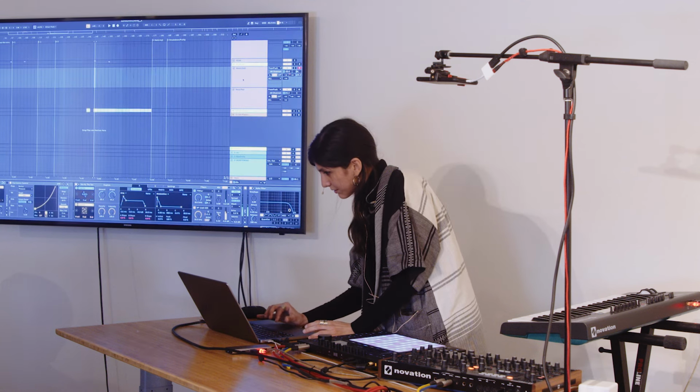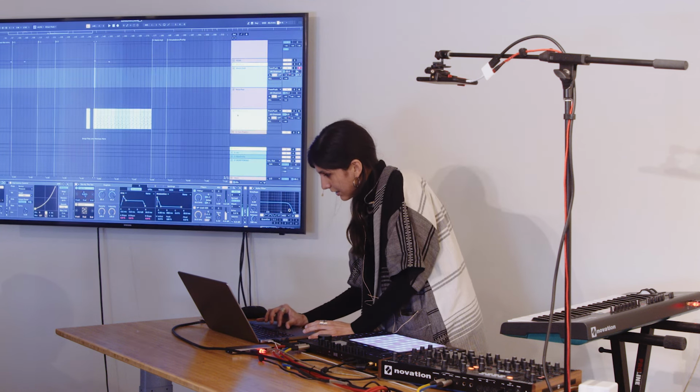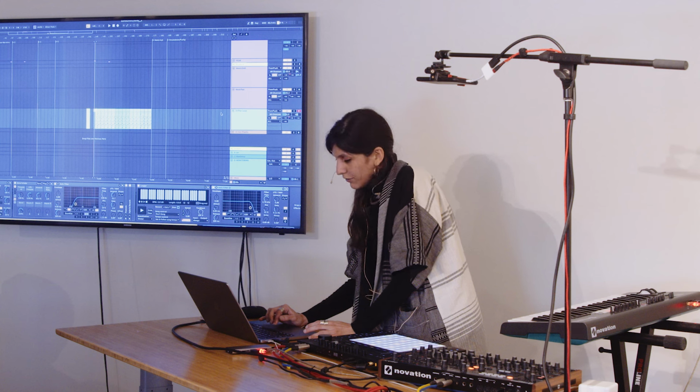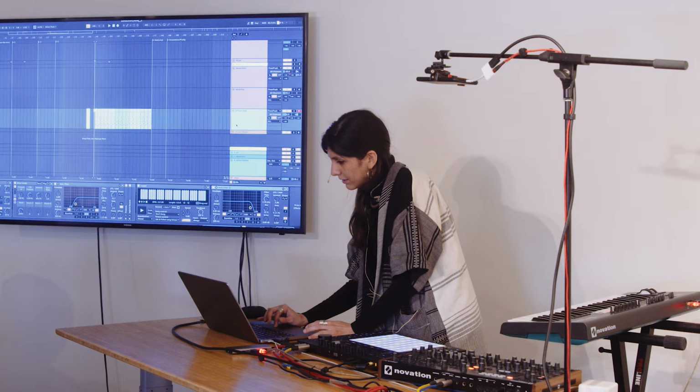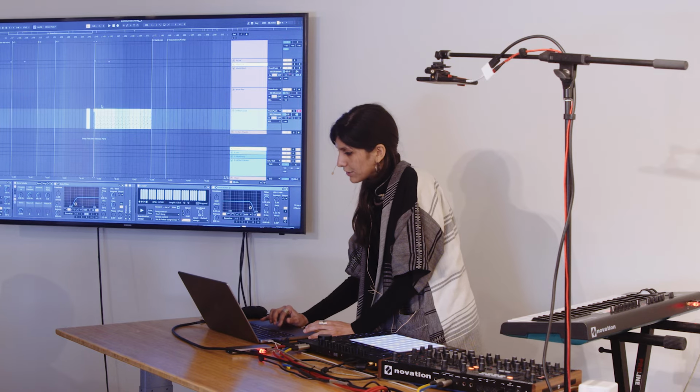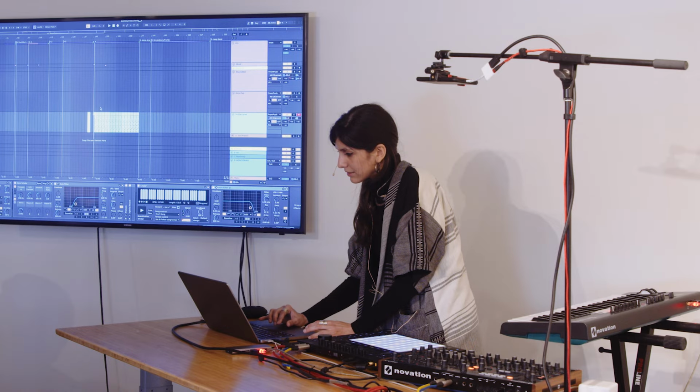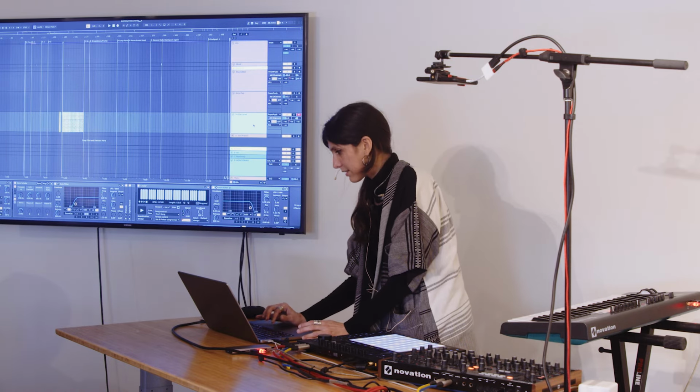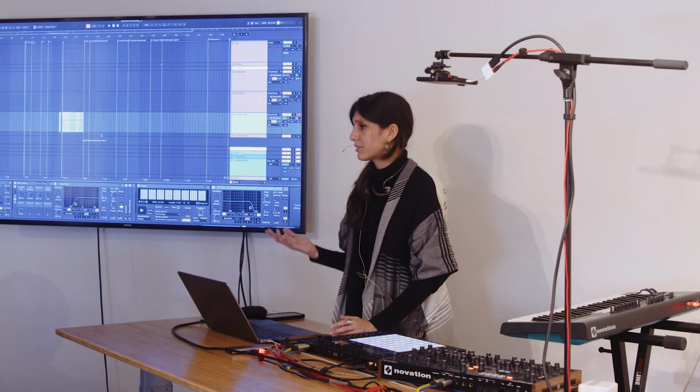So that's my lead. This is another synth. It's a Wavetable, and I just have one instance of MIDI in this piece that is being sent to this synth, and I wanted to use MIDI tools to generate this. So I used Seed.